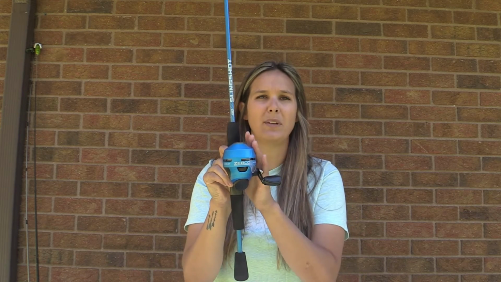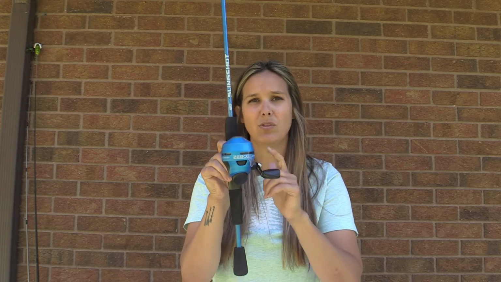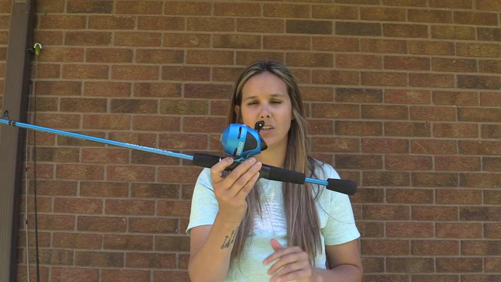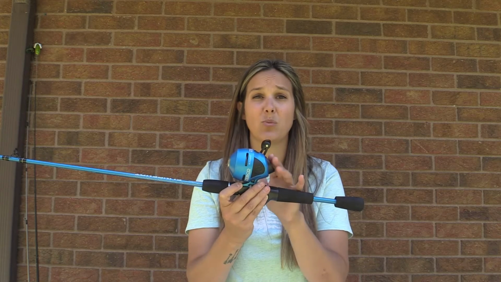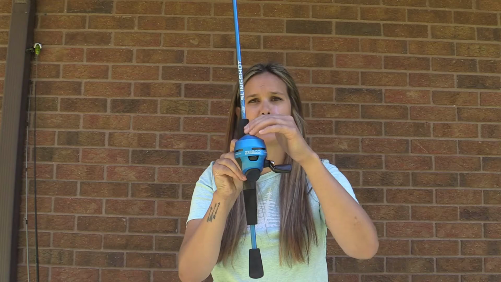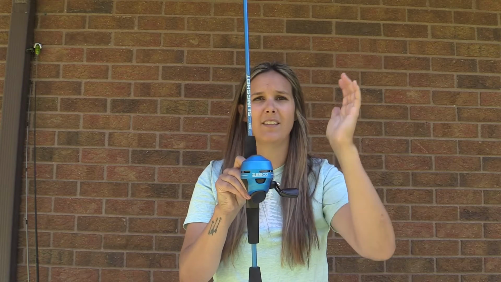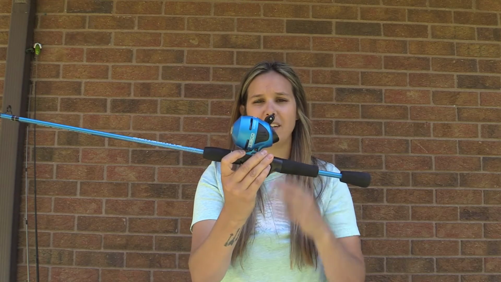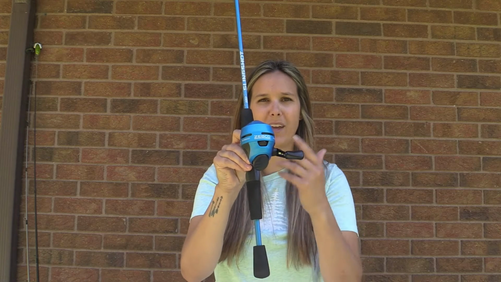Now this is probably on the scale of ease of use. The push button is the easiest to use. This is great for beginners as well as youth. And how this works is you literally just push this button and that's what releases the bail and the line. So it's a very simple type mechanism there. So that is the push button reel.